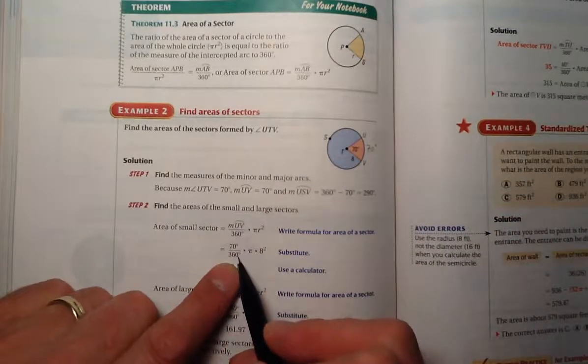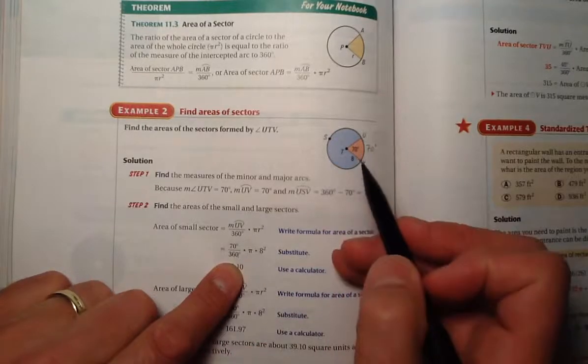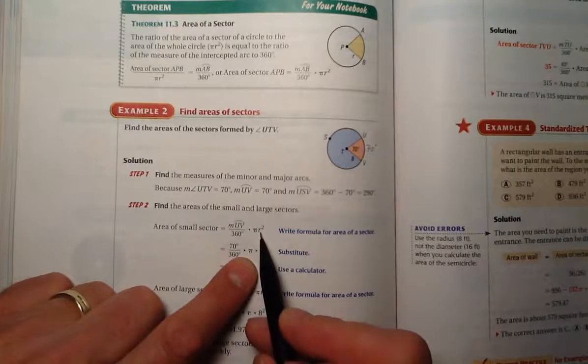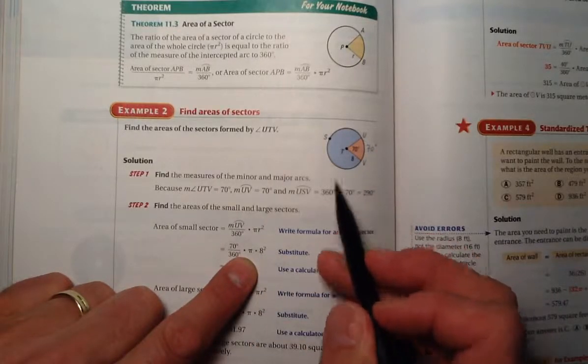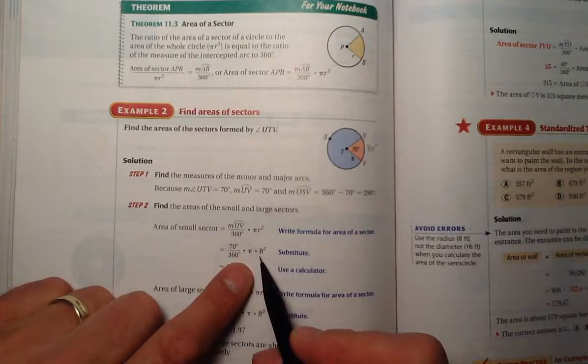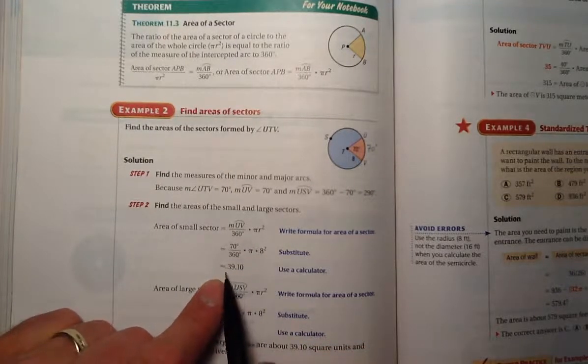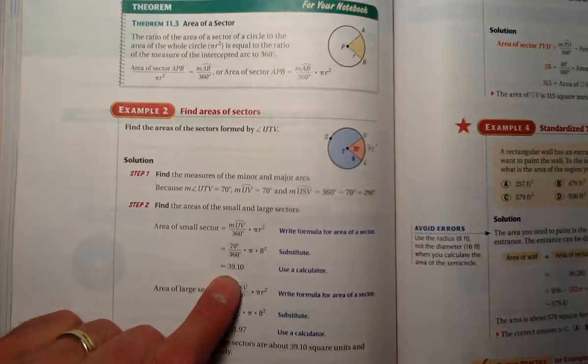So 70 over 360 times the area of the entire circle, pi r squared. The radius in this case is 8, so plug in 8 for radius, and if I would plug that into my calculator, I'd get approximately 39.1.